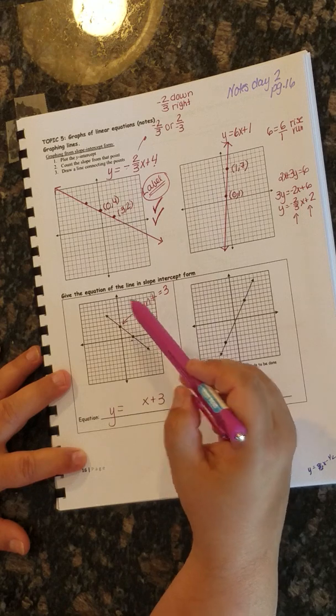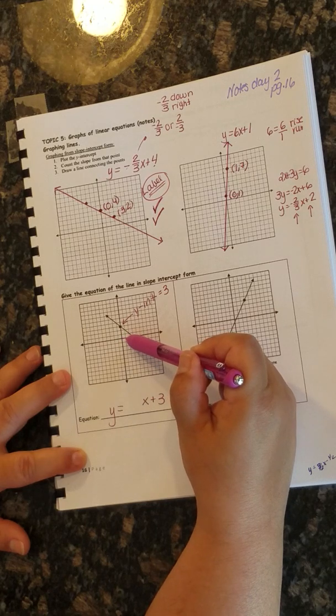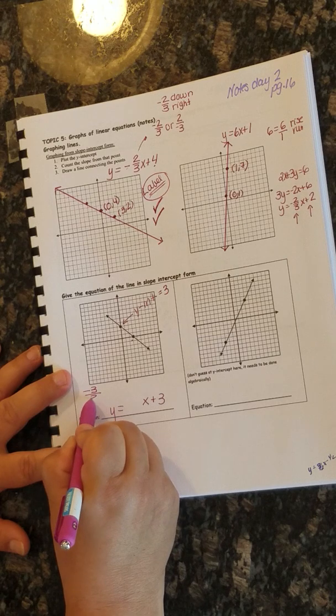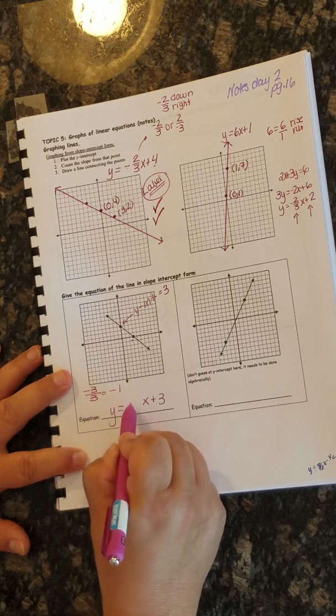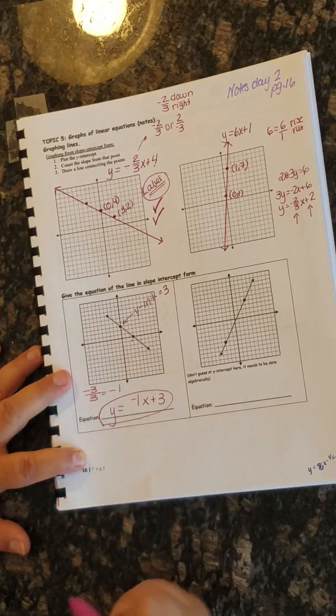Now here's how we get the slope: we just count to the next point. We went down 1, 2, 3, and across 1, 2, 3. So we went down 3 and across 3. That gives us negative 1. So there is our equation in slope-intercept form.